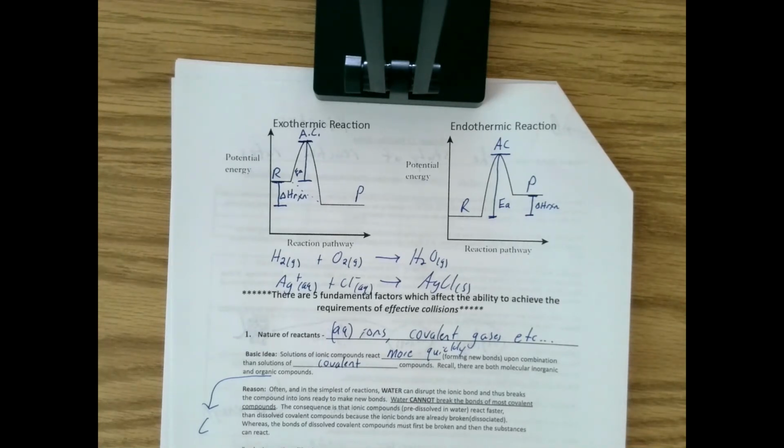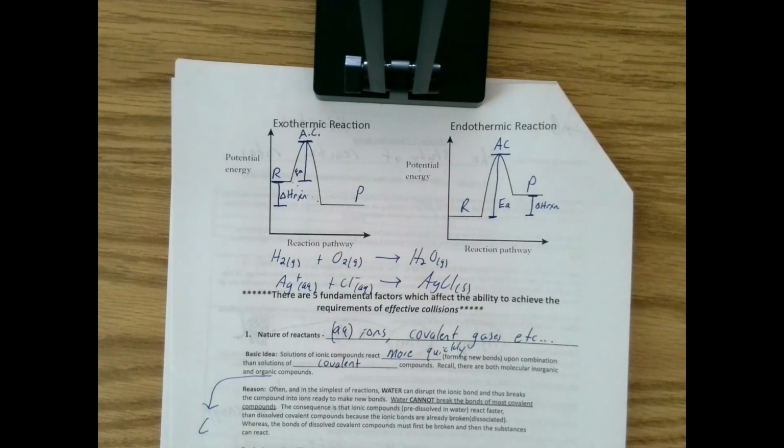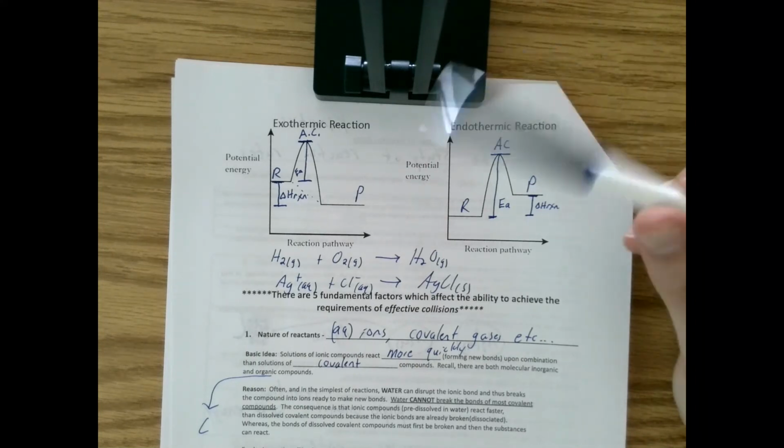So the first reaction produces what type of compound? Ionic or covalent? Covalent. Water's covalent. Are the reactants covalent or are they ions? Covalent. H2 and O2. The second one: does it produce an ionic or a covalent compound? Ionic. Okay. AgCl is an ionic compound. Are the reactants ions or are they just covalent molecules? They're ions.